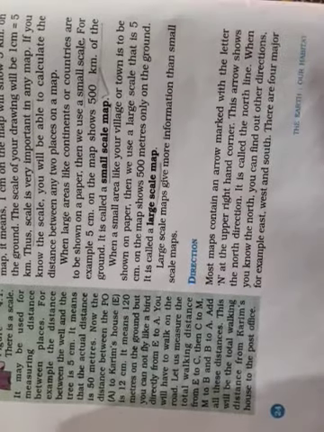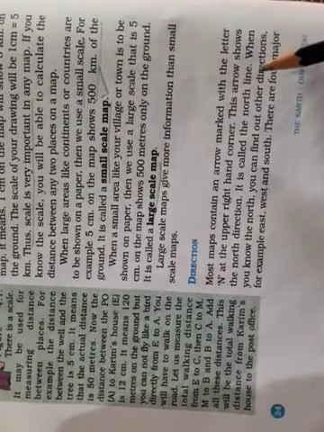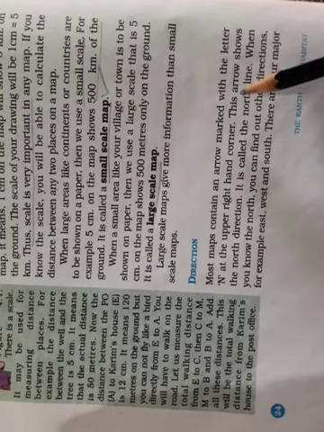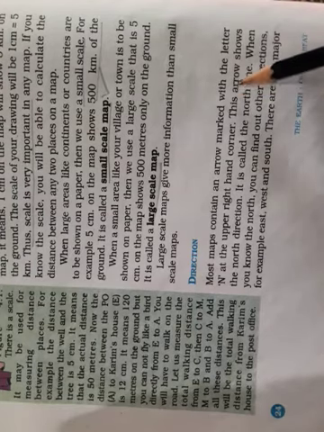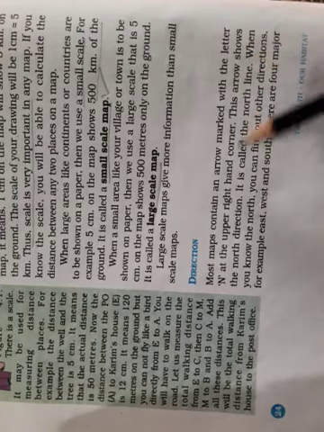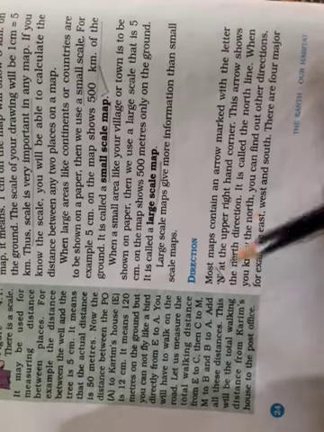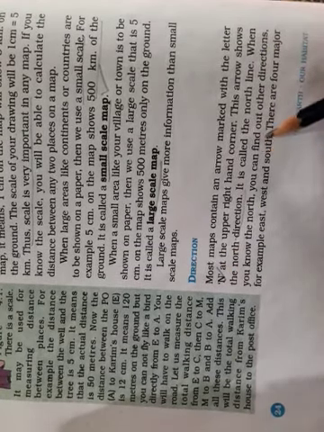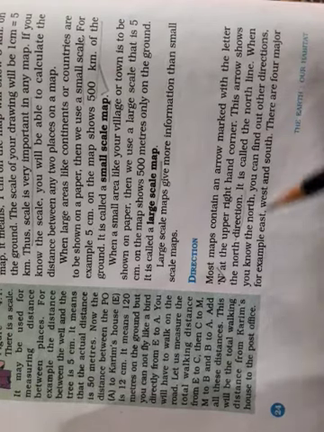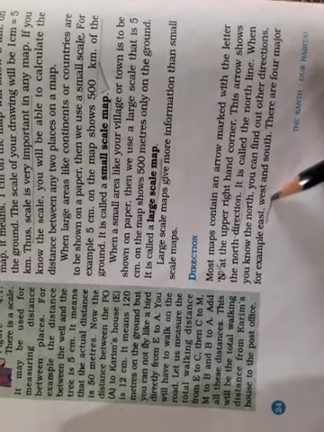Now direction is also important to understand a map. So we know that north, south, east, west directions are used in the map. This arrow shows the north direction, that means N. When you know the north, you can find out other directions, for example, east, west, and south.